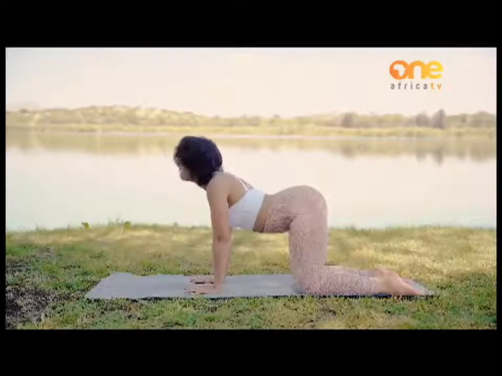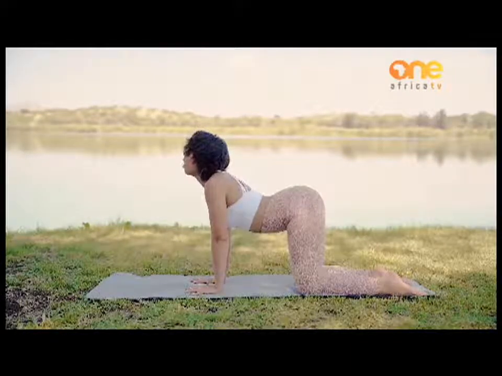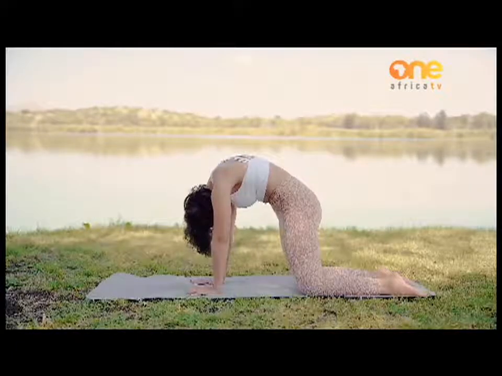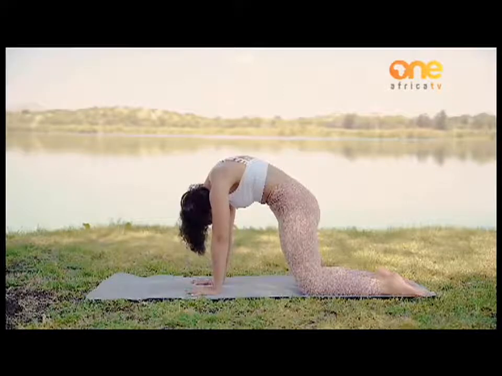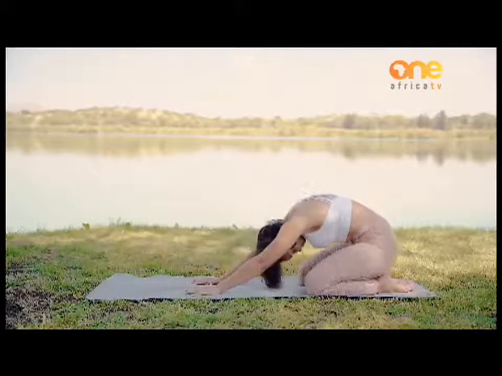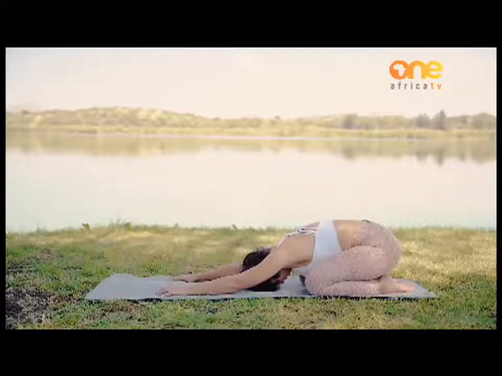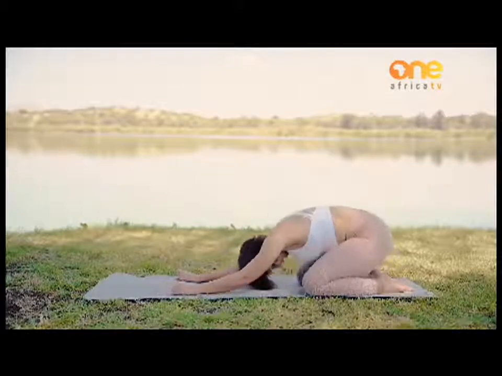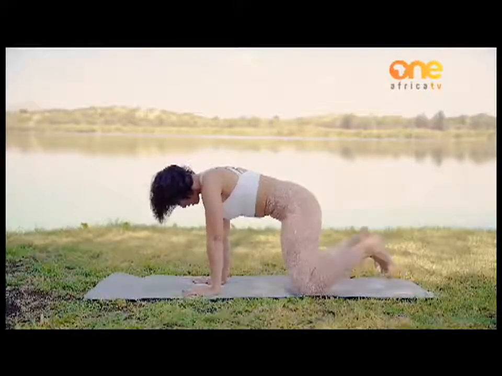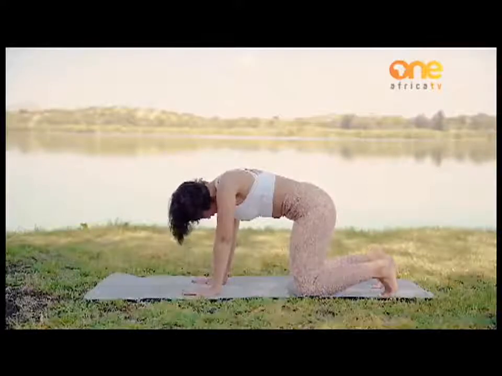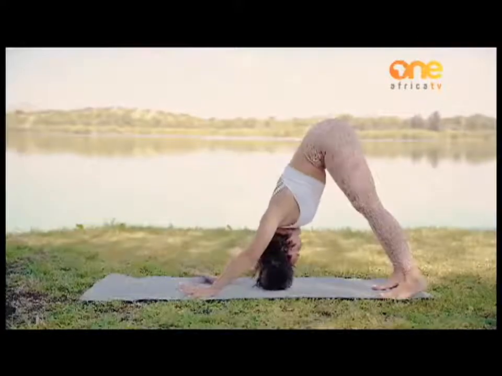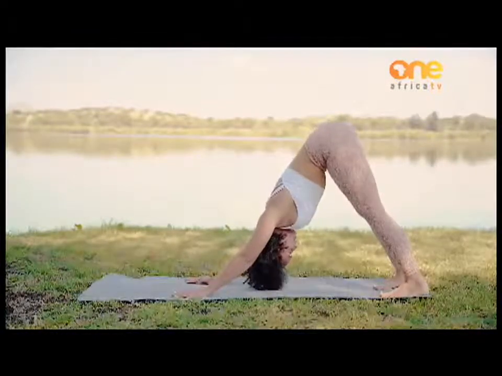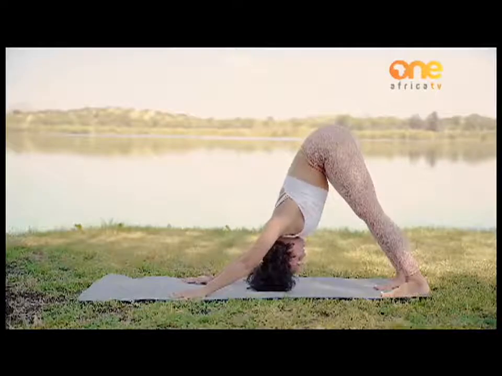And again, inhale, head towards tailbone, arch the back. Exhale, bring the chin in as well as the hips, pulling into the back. From here, just drop your tailbone onto your heels, reach the arms into this child pose resting position. Once you feel ready, come back up onto all fours, plant your palms, tuck your toes, and lift your hips into the sky. In this downward dog position, we want to plant the heels down into the mat and press the chest towards the legs.